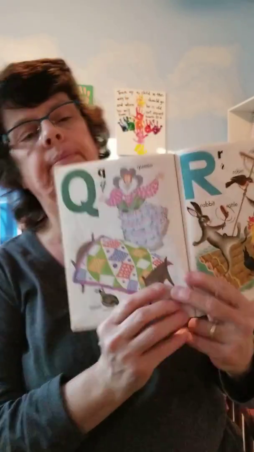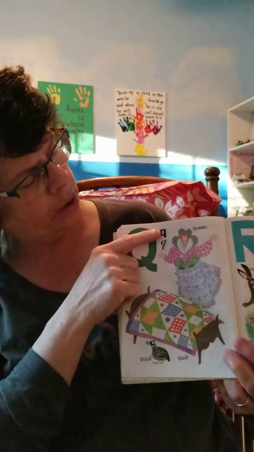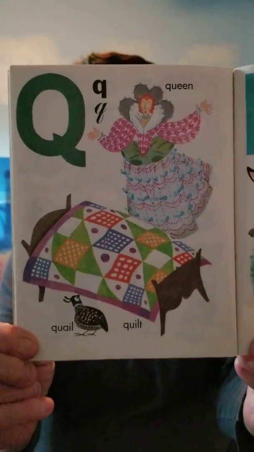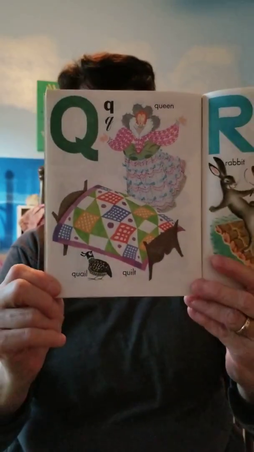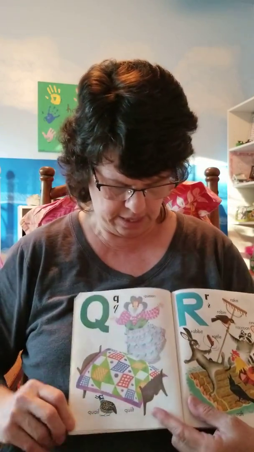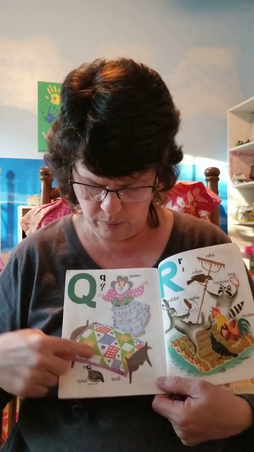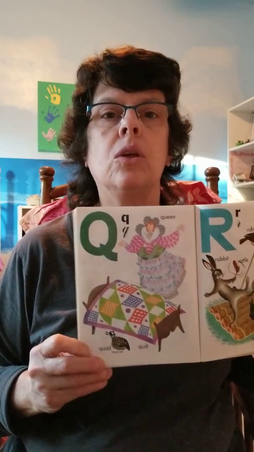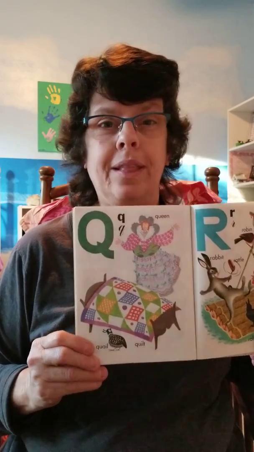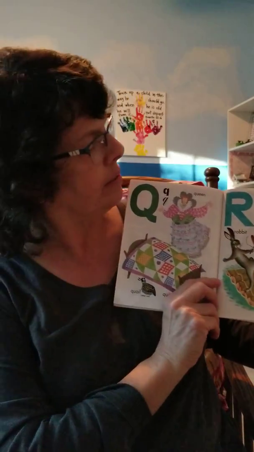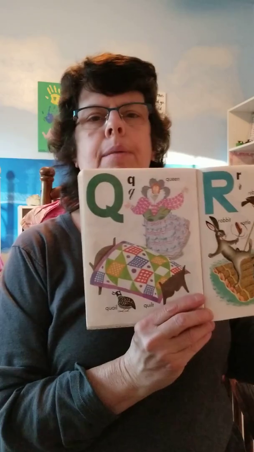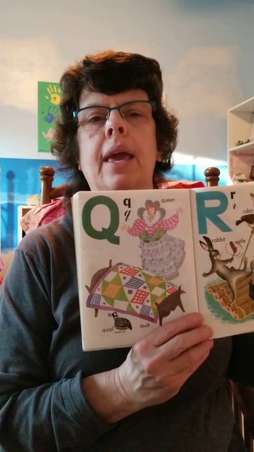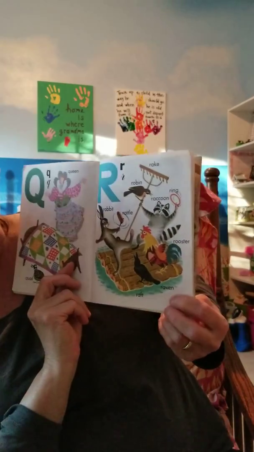Q. Uppercase Q, lowercase q, cursive Q. There are not a lot of things on the Q page. What do you see? I see a queen and a quilt and a quail. A quail is a bird that sounds like this. I like hearing quails. What comes next? A, B, C, D, E, F, G, H, I, J, K, L, M, N, O, P, Q, R.